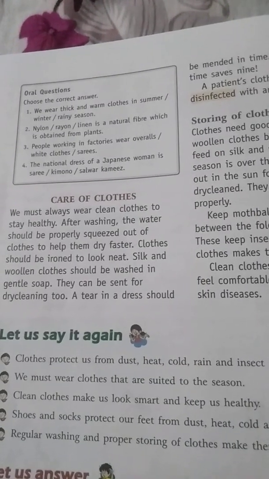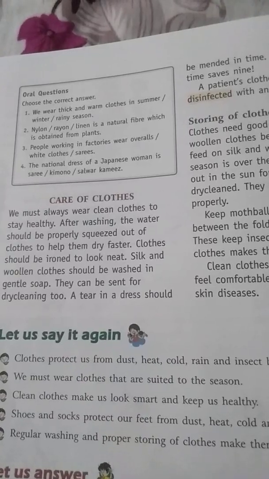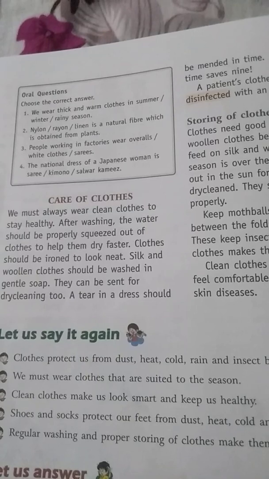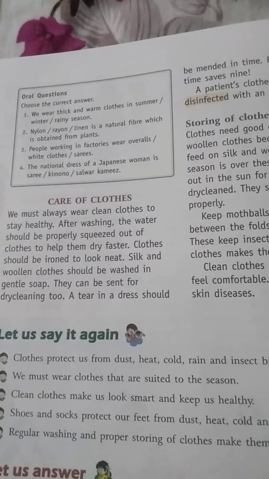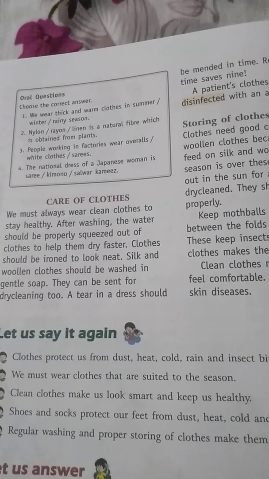Understood? Now, clothes should be ironed to look neat. Yes, after washing your clothes, you should always iron your clothes such that you look neat and smart, isn't it?